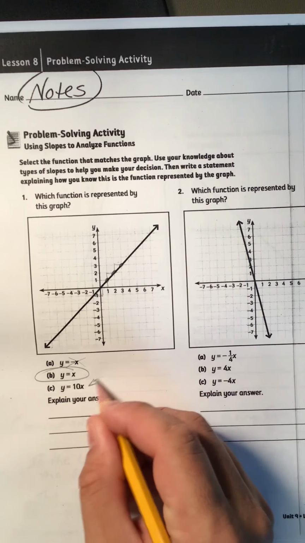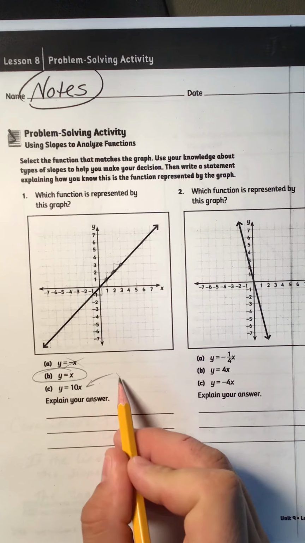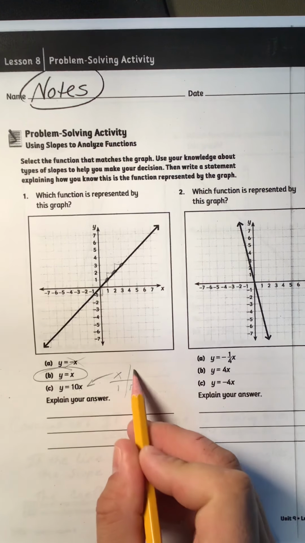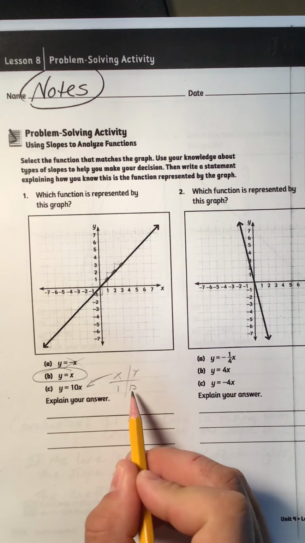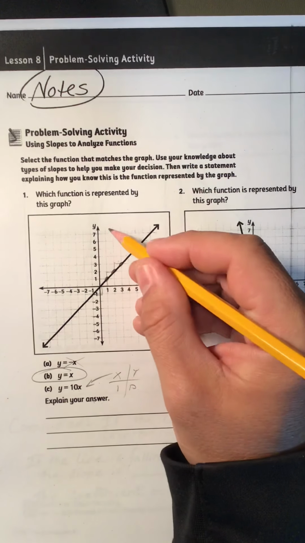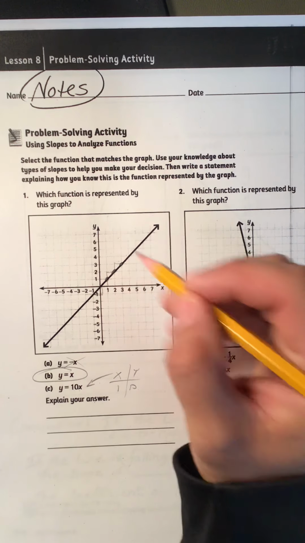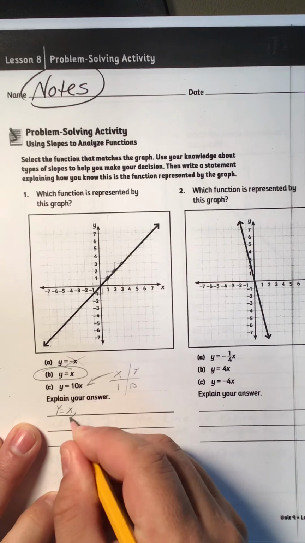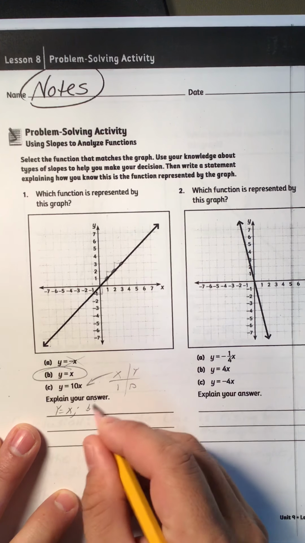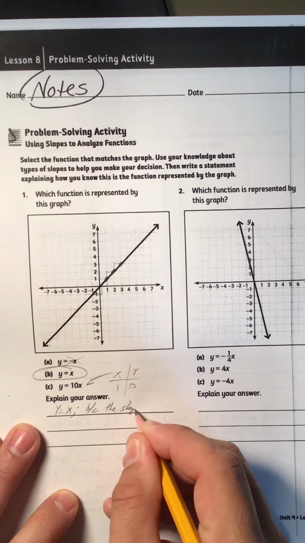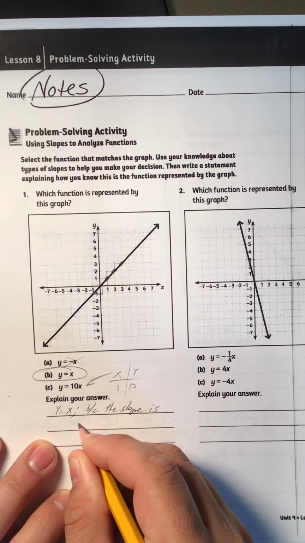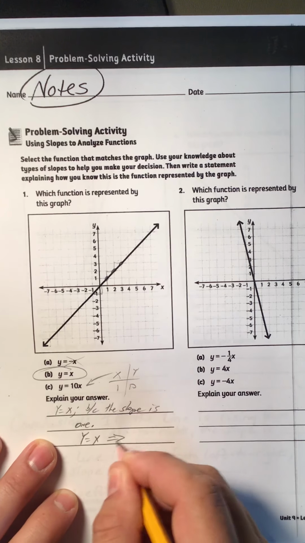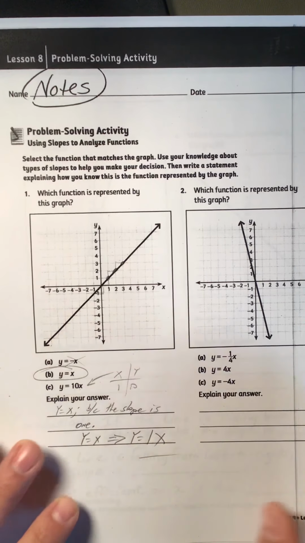And again, you could also check this. Let's say I plugged in x is 1. 10 times 1 is 10. So look at the point (1, 10). That's way up here. Is that on my line? Absolutely not. Okay, so it's y equals x because the slope is 1. Remember, y equals x is the same as y equals 1x, slope of 1.